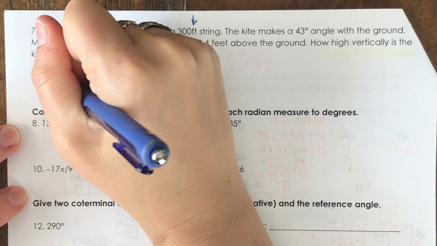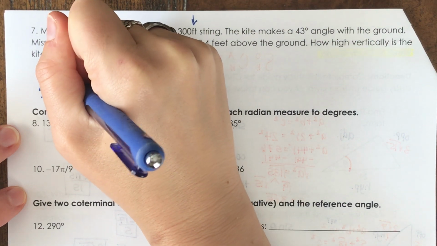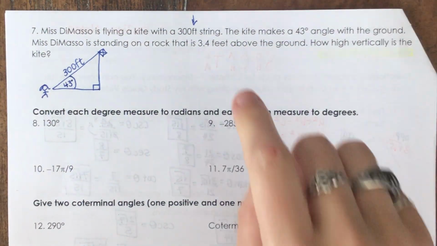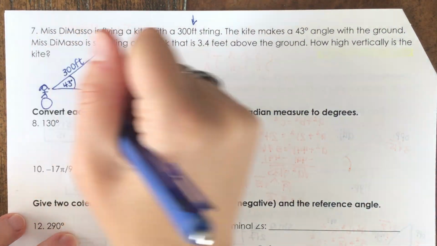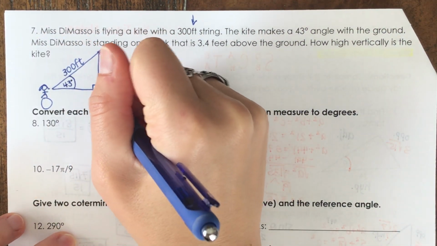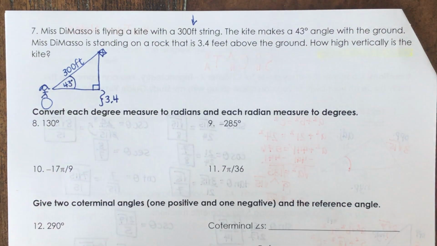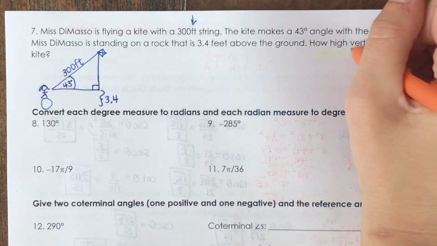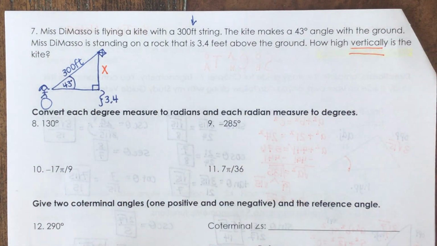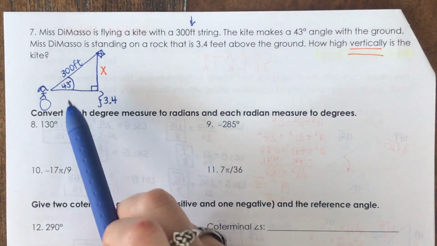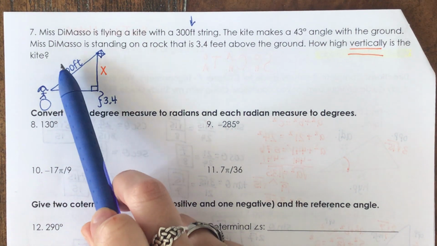The kite makes a 43-degree angle with the ground. So that means here's the ground. This is 43 degrees. She's standing on a rock that is 3.4 feet above the ground. So here's the rock, so this extra space here is 3.4. I want to know how high vertically is the kite. So I want to know x right over here. Now, I know I'm going to be using the x and using the 300.